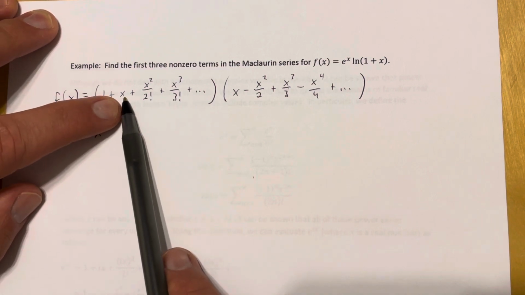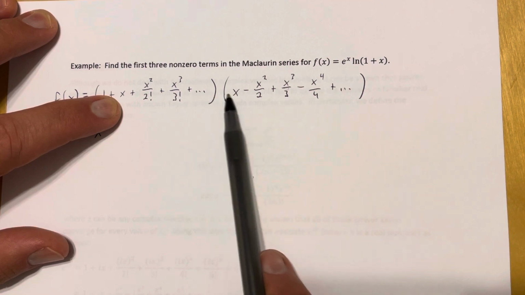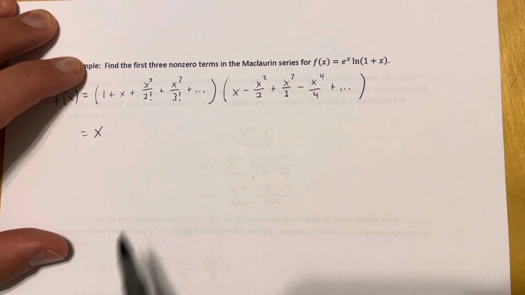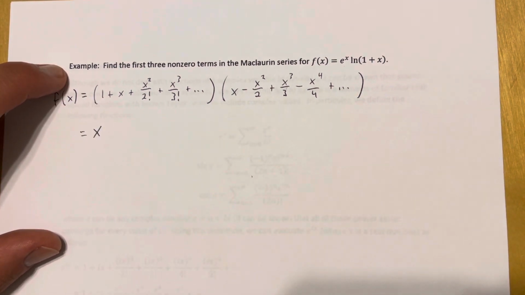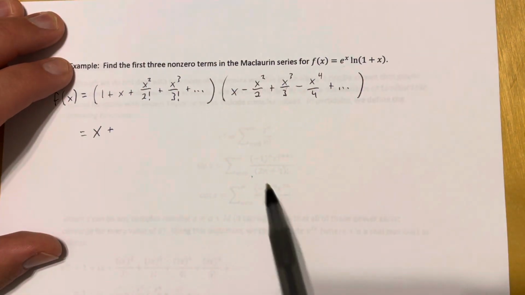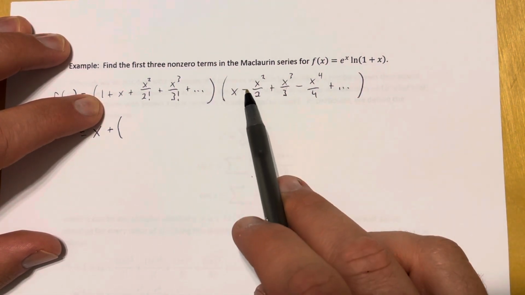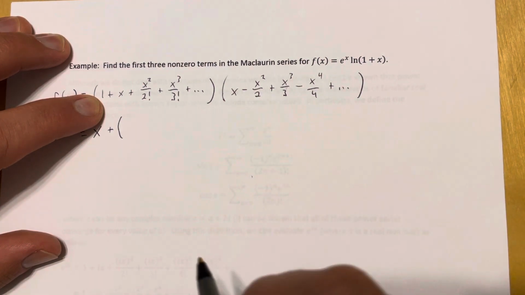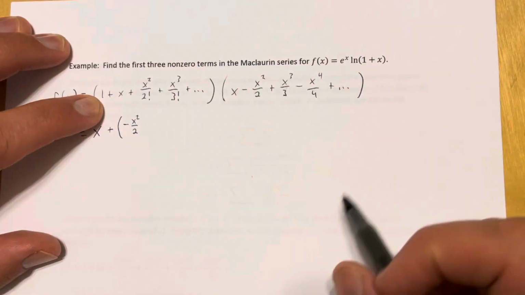This x right here, can I multiply it to anything over here to get an x term? And the answer again is no, because I would need a constant term over here to multiply to that x to get an x term. So this x from this product is the only first degree term that I'm going to get. Now, will I get any x squared terms? Well, I can see that if I do this 1 times this negative x squared over 2, I will get an x squared term, negative x squared over 2.